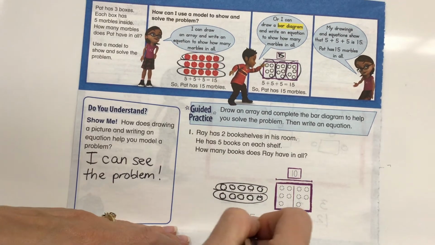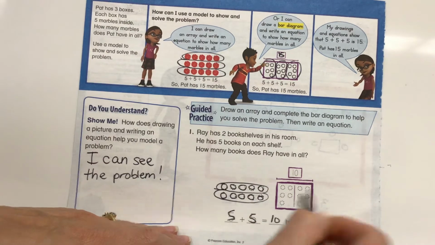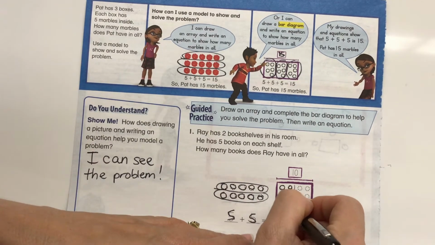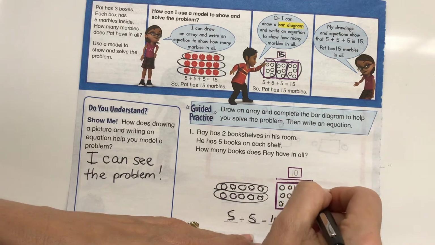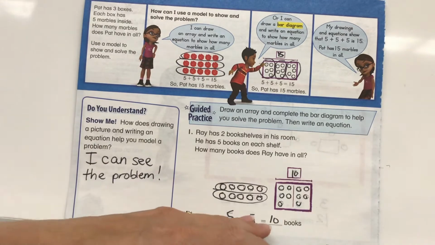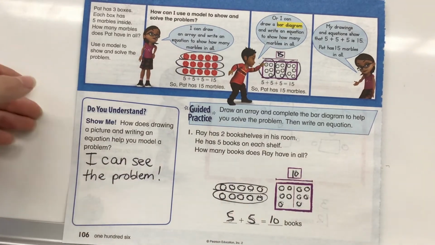Well, 5 plus 5 equals 10. Or you could do it like this. 1, 2, 3, 4, 5 in one group. 1, 2, 3, 4, 5 in another group. And then you can count them up and get a total of 10.